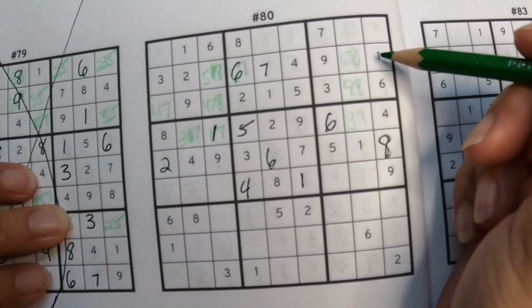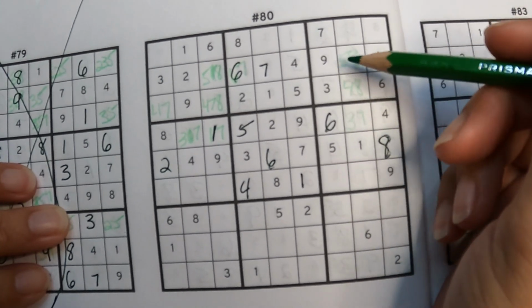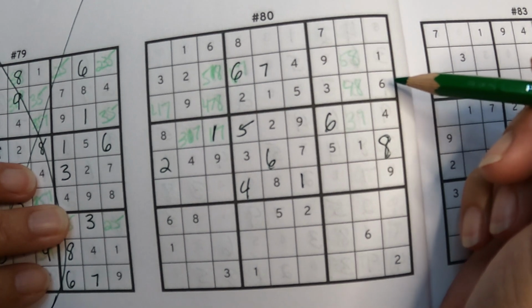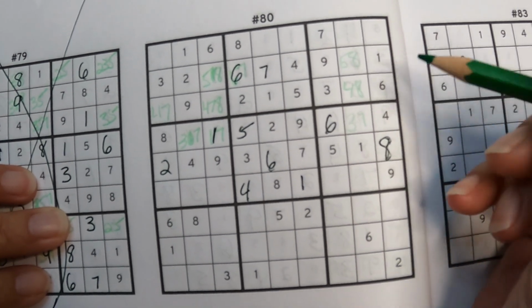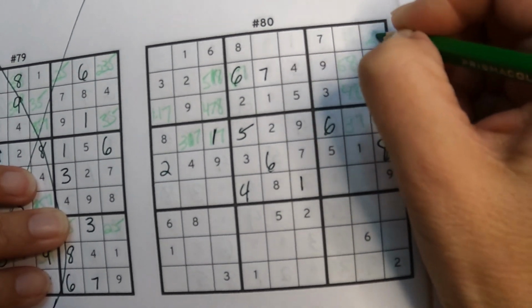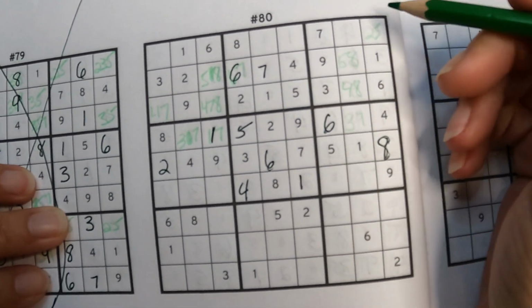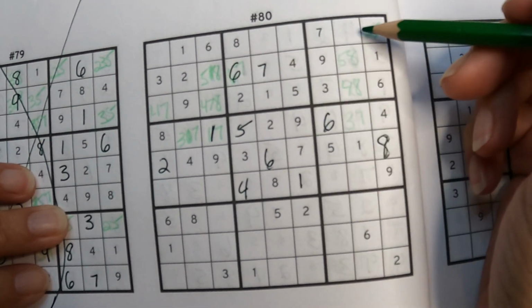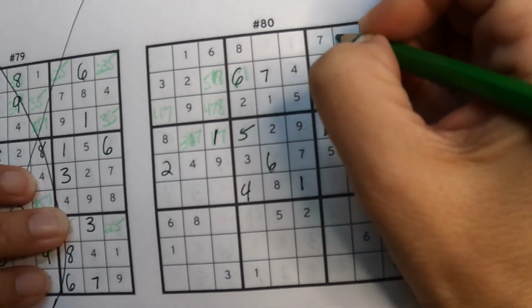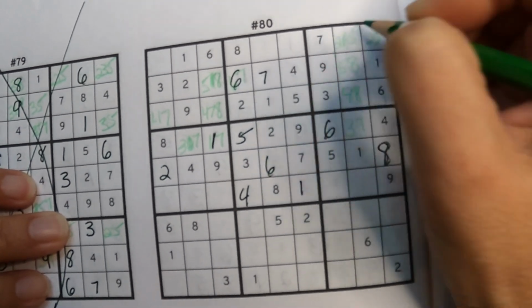To finish out this box, we're missing 2, 4, 5, and 8. We've got 4 and an 8 here. So 2, 5. Got the 8 there. So 2, 4, 5.